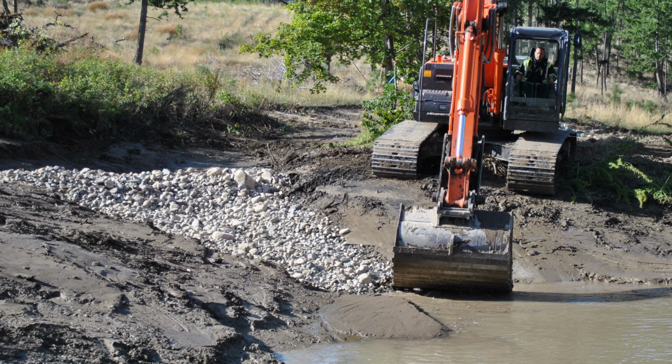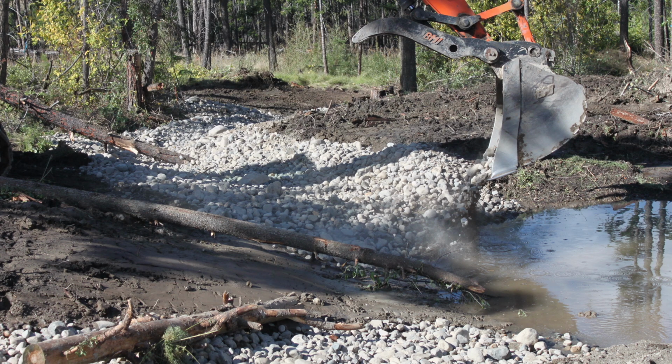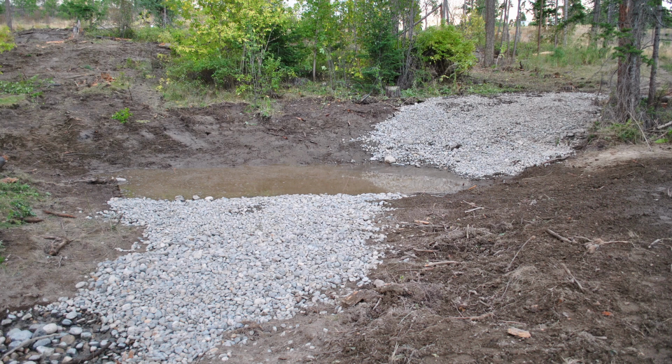A gradual slope is shaped where the spillway enters the wetland, so there will be no drop-off that would cause a head cut to form. Rock is used to armor the spillway on the slope extending under the water in the new wetland. This is done to make sure that water entering the wetland will not cause erosion should the level of water drop in the wetland. You can see how much rock we use to protect the inlet and the spillway of this wetland from erosion.